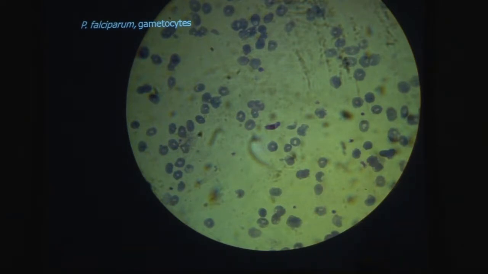This is from one of our patients that's sitting out there. We're waiting to admit her in the hospital. And this is the most aggressive. This is the one that kills most people.